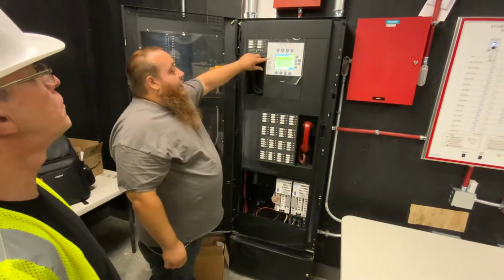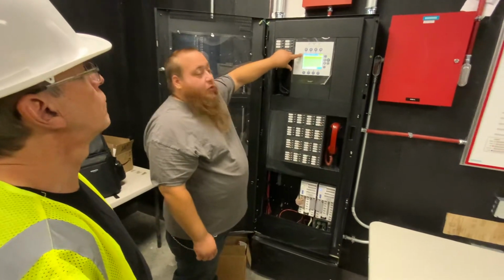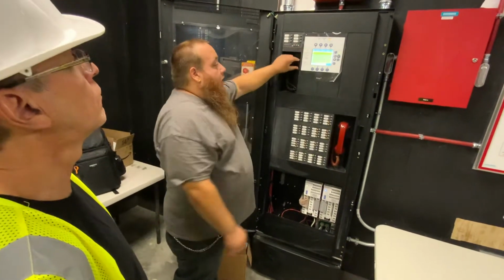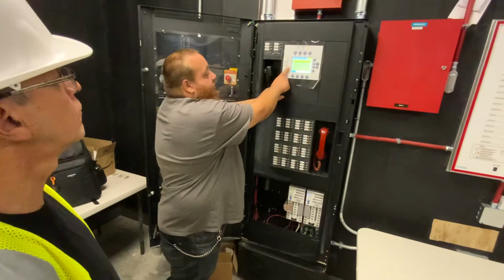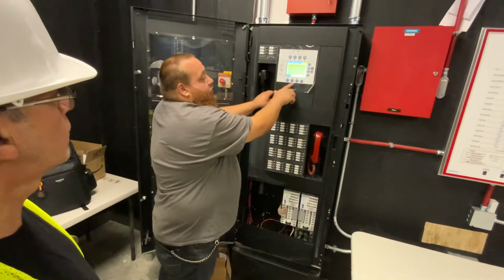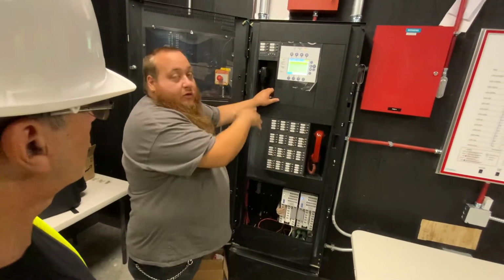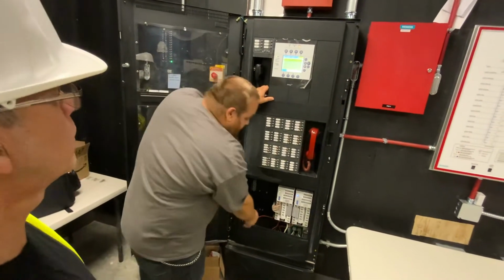When you have an exclamation next to your trouble or supervisory alarm, that means it's new. Once you acknowledge, it goes to a check mark. That check mark means that you came to the system, you saw it, you acknowledged that it's there, so now the system knows that you know that you saw that. It'll stop beeping.